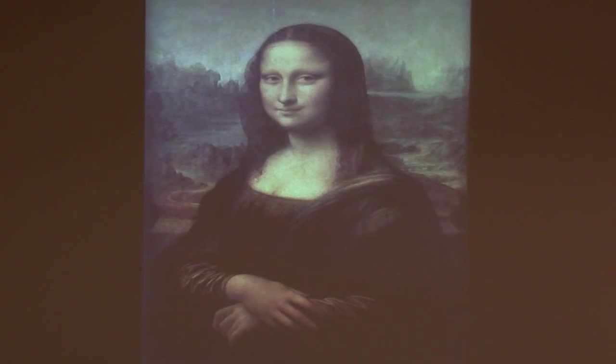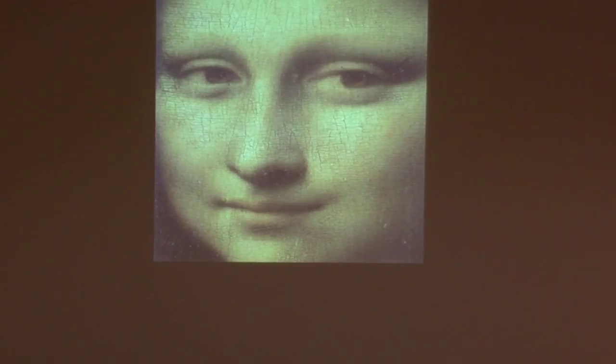But because I'm a visual physiologist, I noticed her expression changed depending on where I was looking. So I want you to look at her eyes and think about how much she's smiling. Now shift your gaze so you're looking directly at her mouth. And she seems to be smiling less. Look back and forth between her eyes and her mouth and see if her expression doesn't change systematically depending on whether you're looking at her eyes or her mouth.